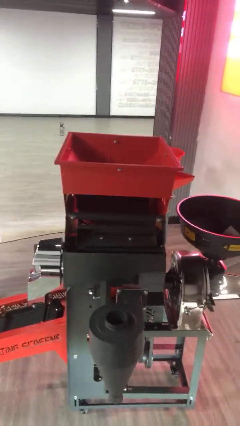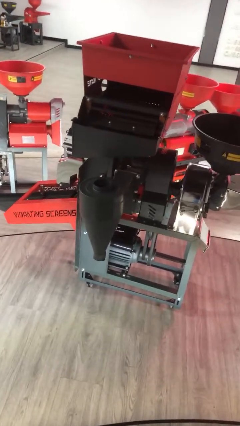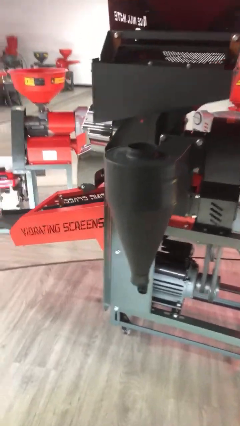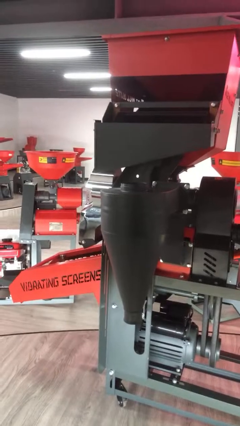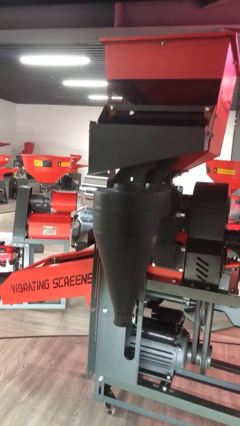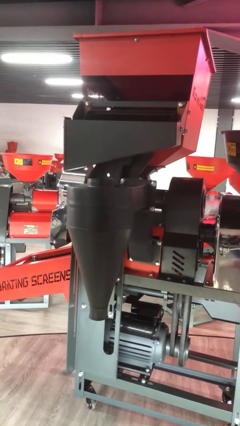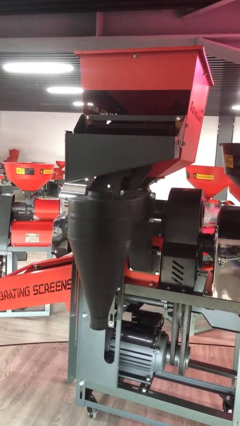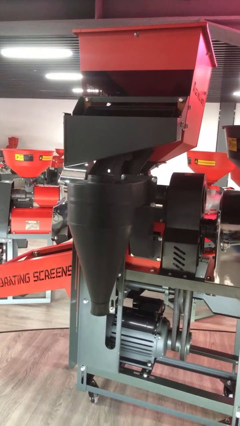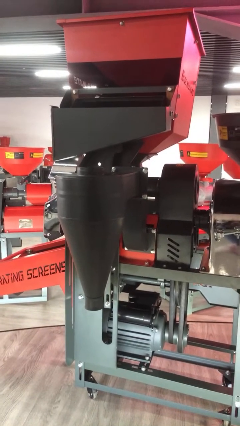In this model, one thing they have provided is a cyclone. This cyclone looks quite similar to the 6 and 1000, isn't it? In the cyclone, all of your rice bran will be collected, and when it's filled, you can put a nylon bag and collect it.